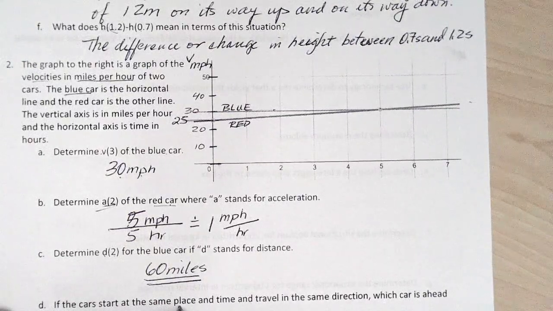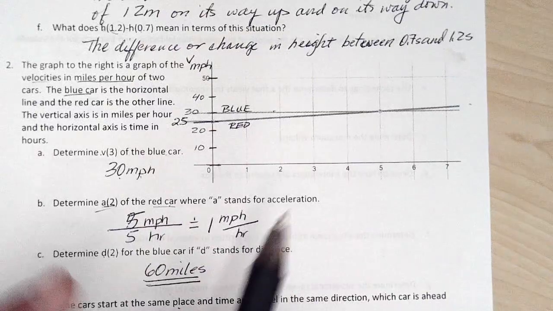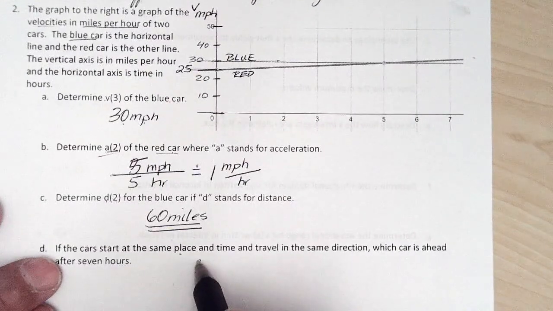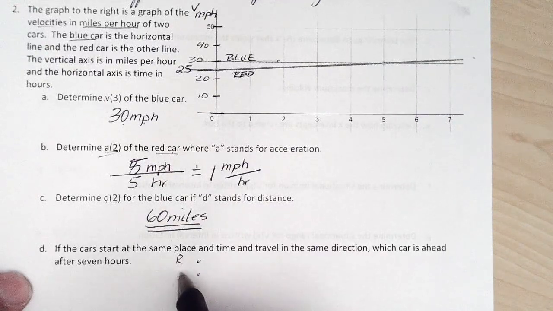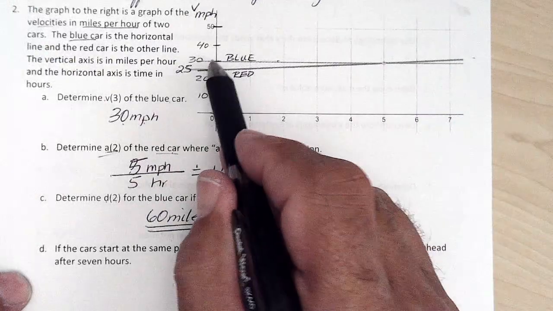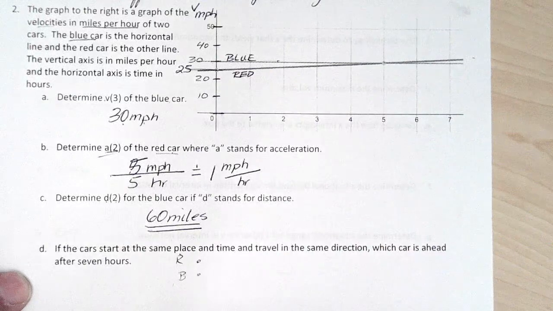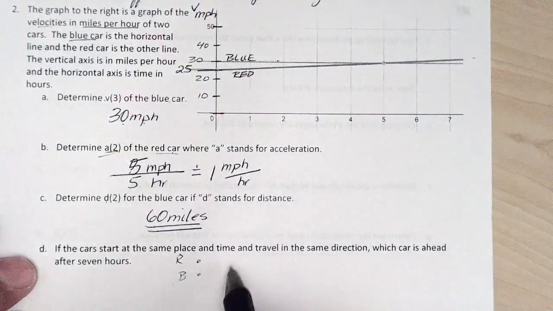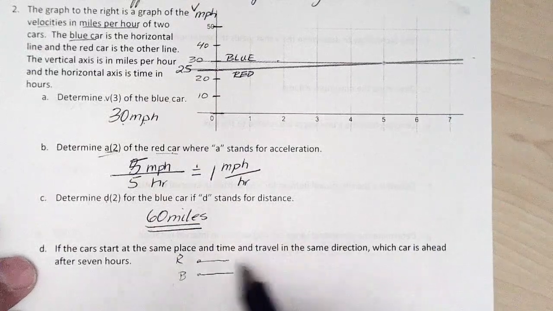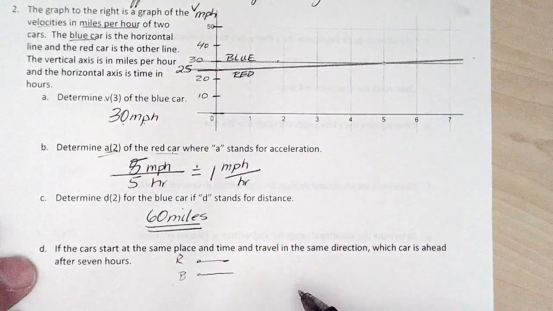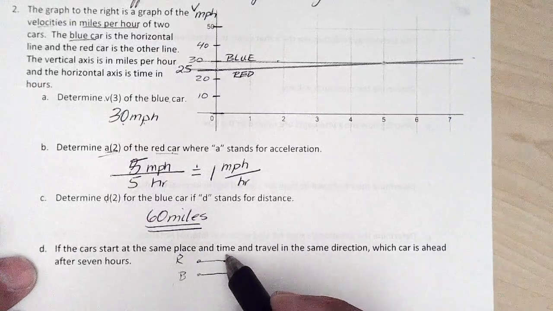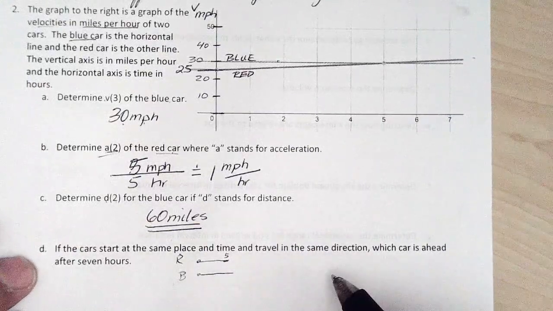If the cars start at the same place, so imagine they're both starting here, and let's say this is the red and this is the blue, which one is going faster to start with? Well, the blue is going faster, so it might get this far and the red's going to be behind. A fair amount behind because it's going 5 miles an hour slower. In 1 hour, they'll be behind by 5 miles.